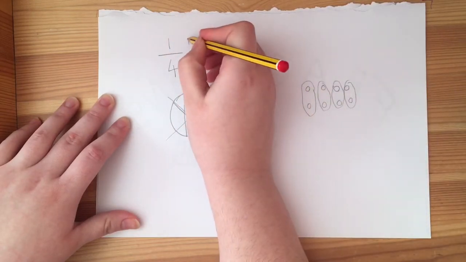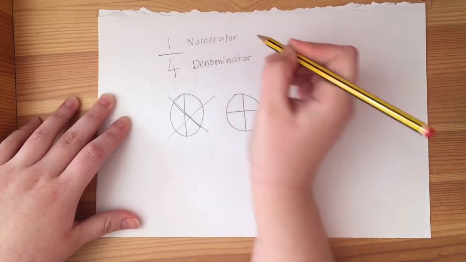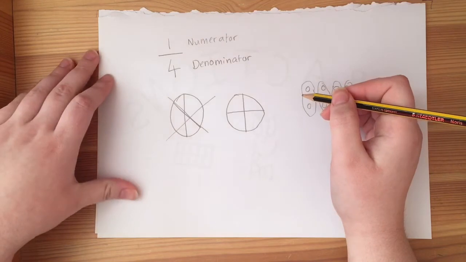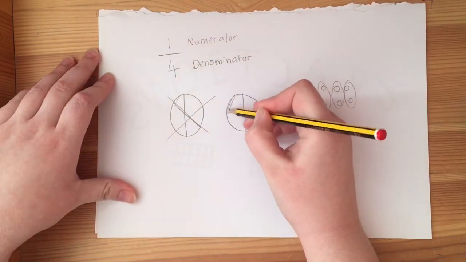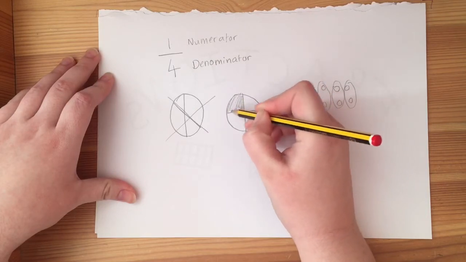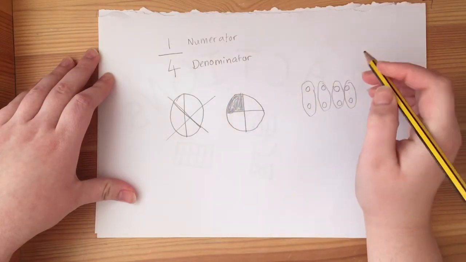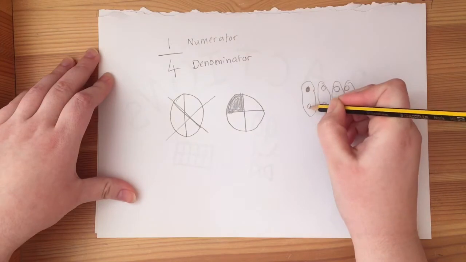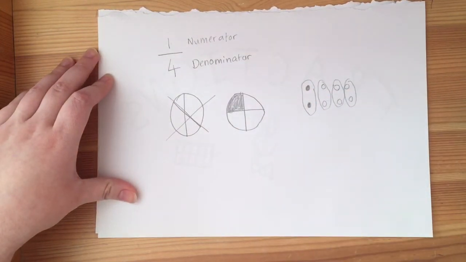Now my number at the top is called the numerator. That tells me how many pieces I'm looking at, or if it helps, how many pieces are shaded in. So I need to shade in 1/4 of my pizza, because that's the fraction I'm looking at. Now you can do a lot better colouring than this, I'm doing it a bit quickly. If I was doing this with the counters, it means that I would shade in 1/4 of my counters.